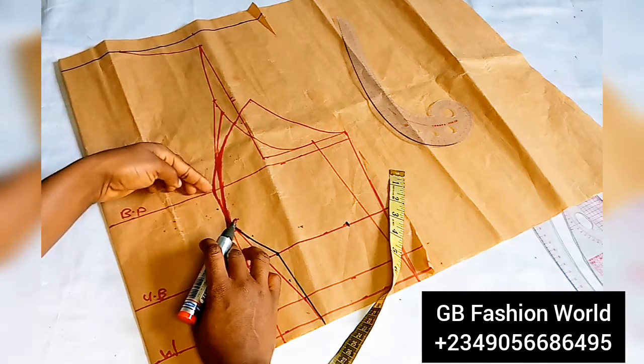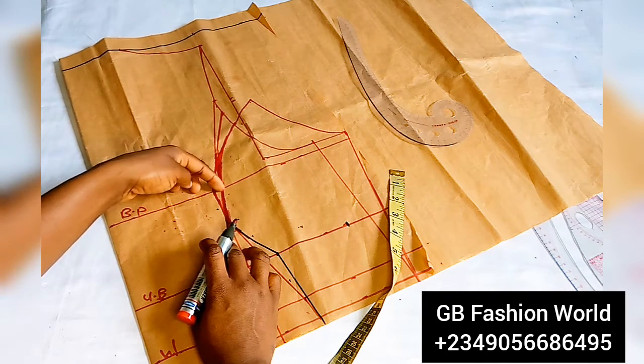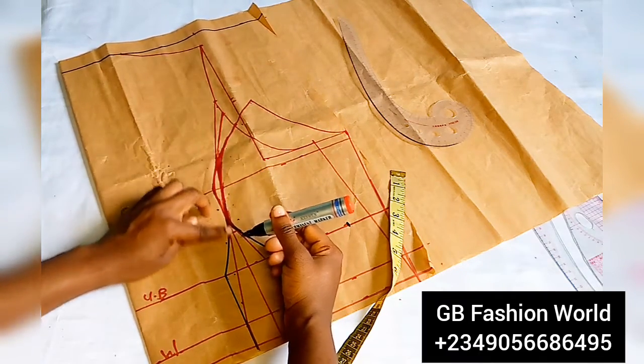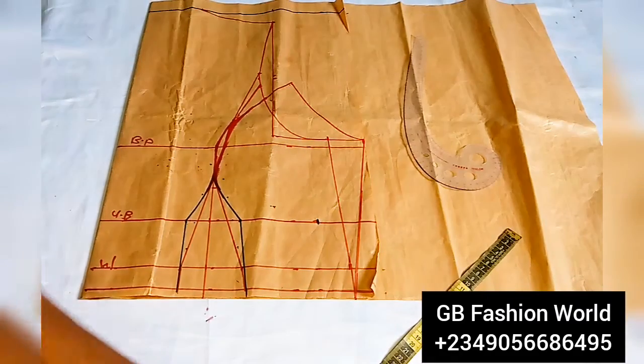So I usually go inward by 0.5 inch, and then make a curve just to eliminate any excess there. So with this, you can see what we have.